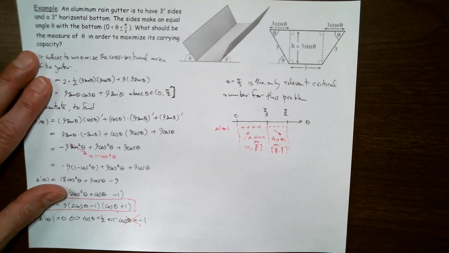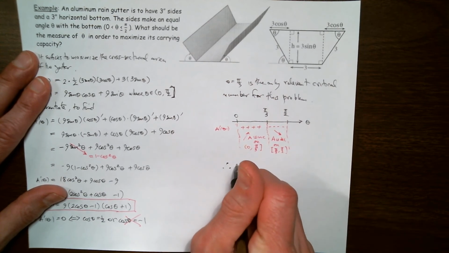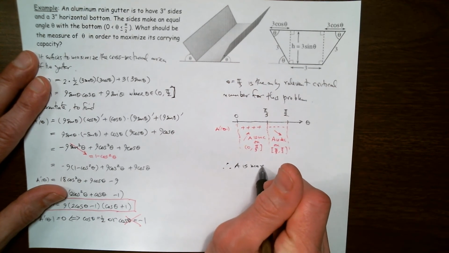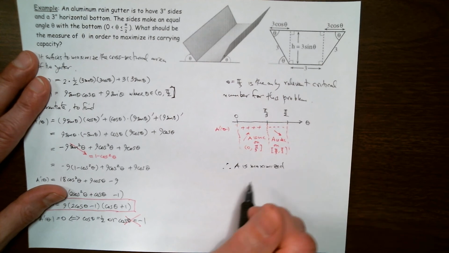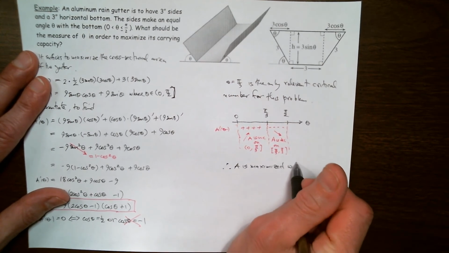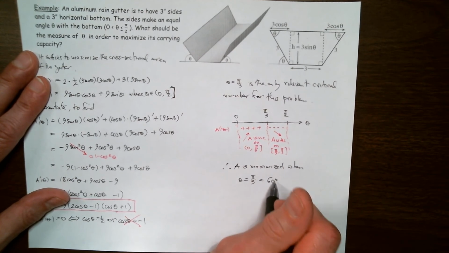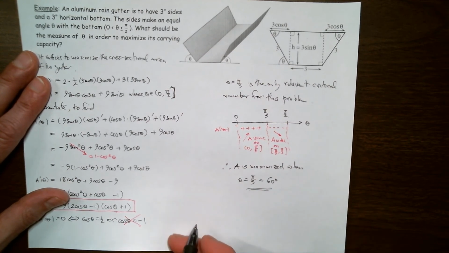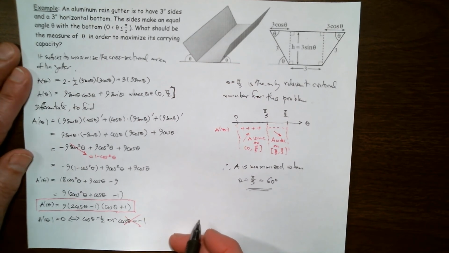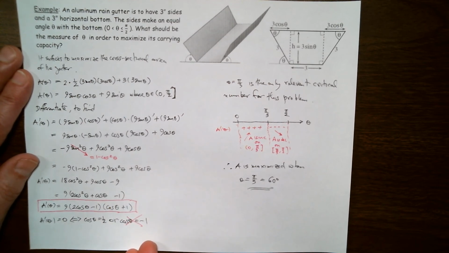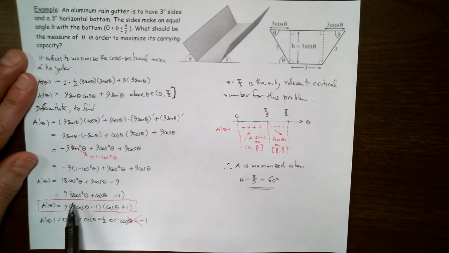And so it's clear, therefore, that the area of the cross section will be maximized, and thus the volume of the gutter will be maximized, when theta is pi over 3, or in other words, 60 degrees. So this optimization problem was a rather straightforward one to solve after expressing the derivative of area in terms of only one trig function, namely the cosine of theta.